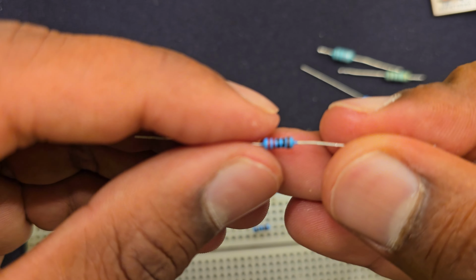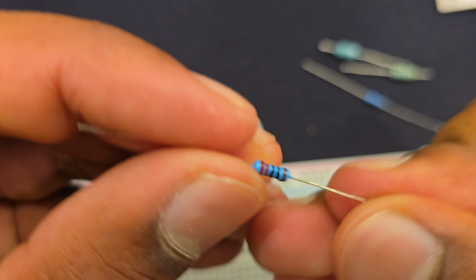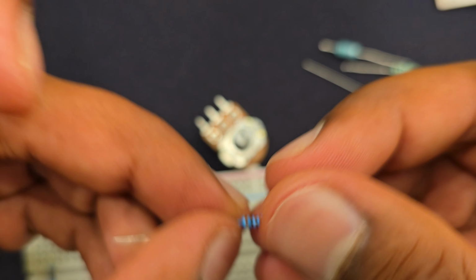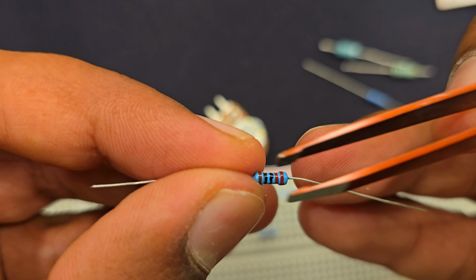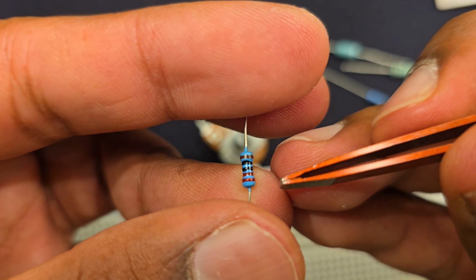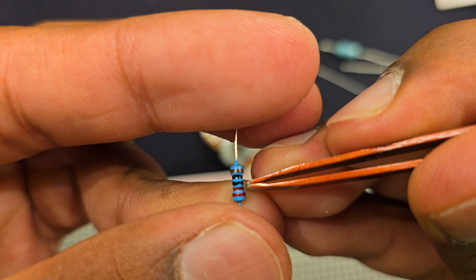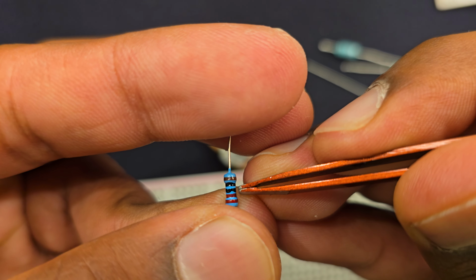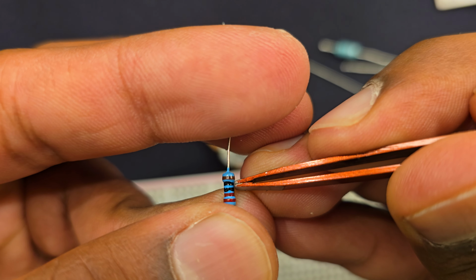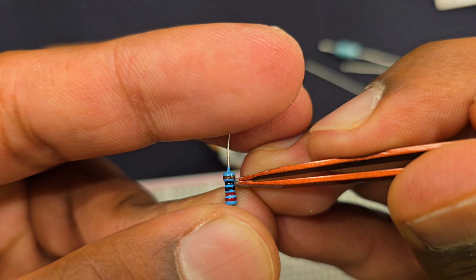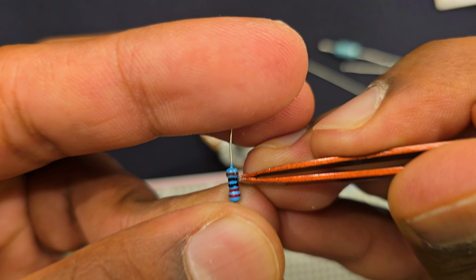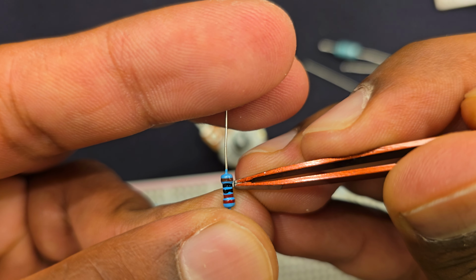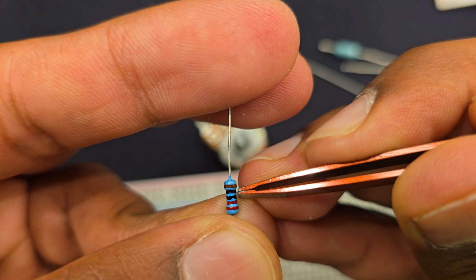And if you look at this one, the red indicates 2, again the red indicates 2, and the next one is 0, black is for 0. Then the last one is the multiplier, 10 to the power of 0, which is 1. So this is 220 multiplied by 10 to the power of 0, which is 220 ohm.